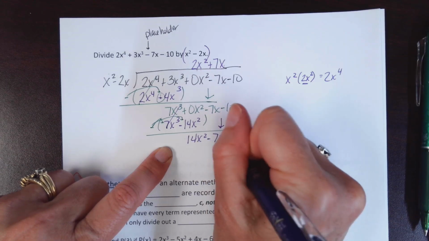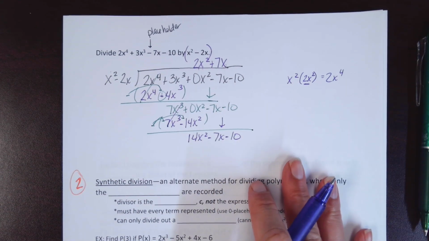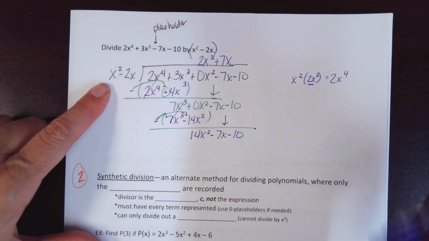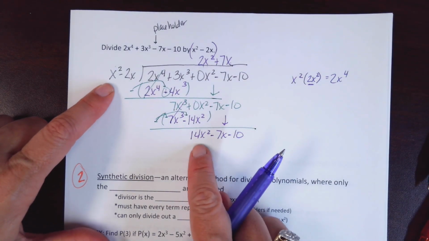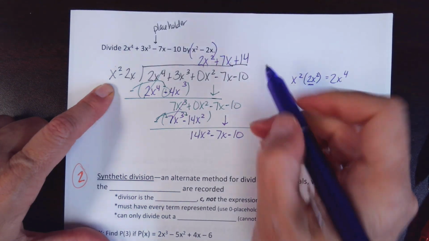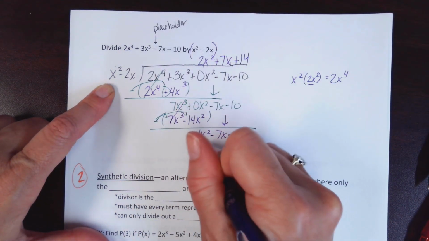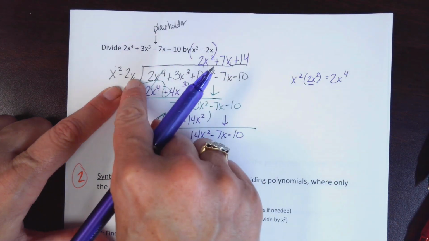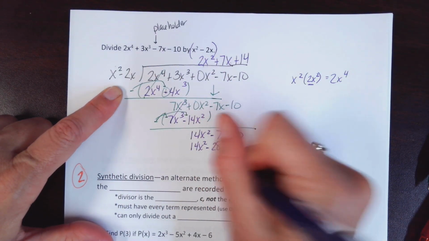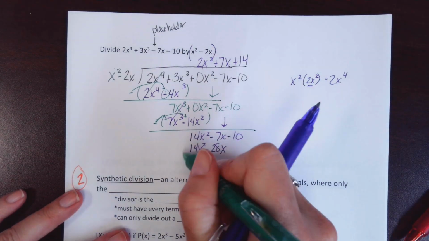Bring down the rest of my problem. Cycle through again. What times x squared gives me 14x squared? Well, that's going to be a positive 14. 14x squared, and then I multiply again. 14 times negative 2x is a negative 28x, and I subtract.